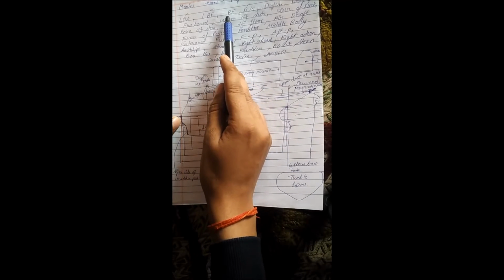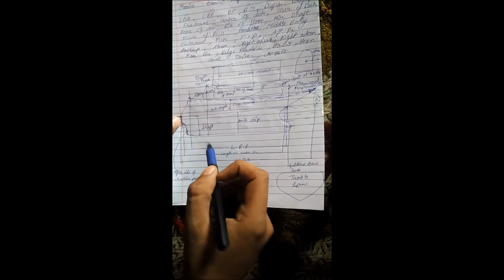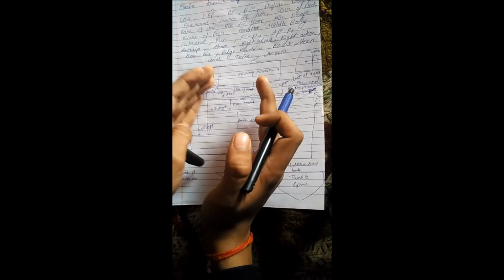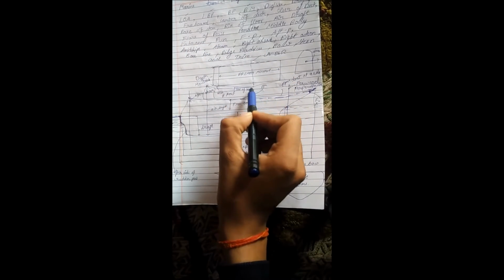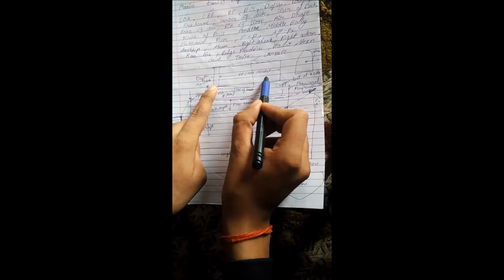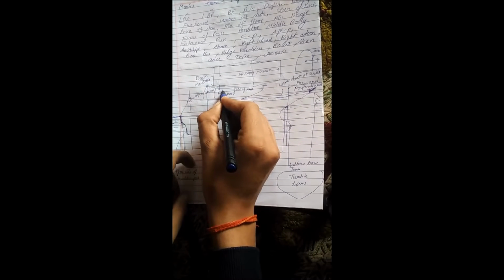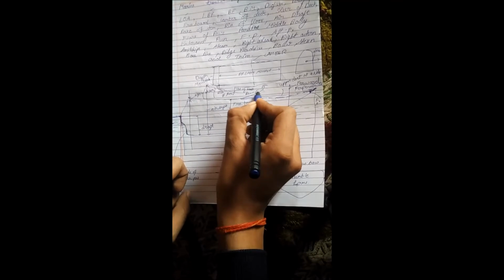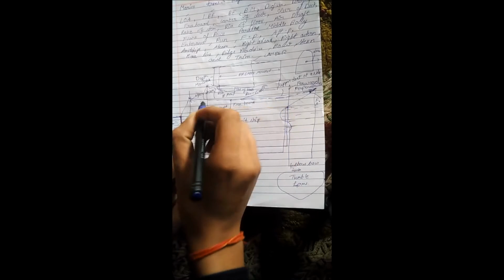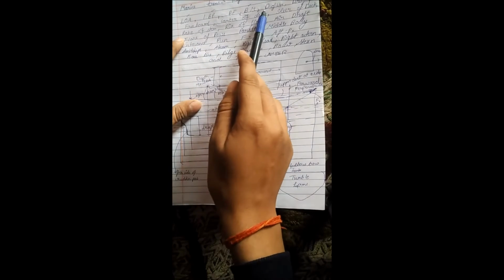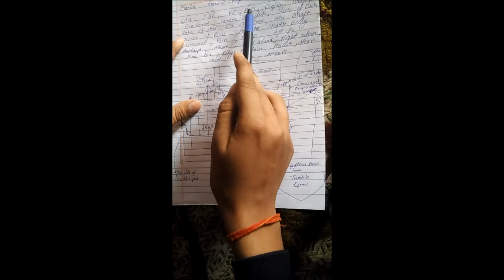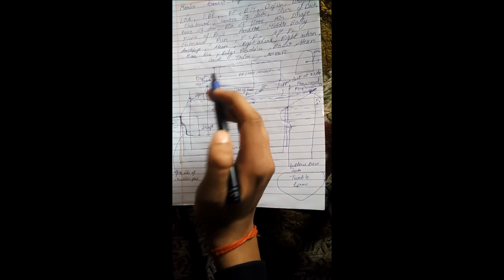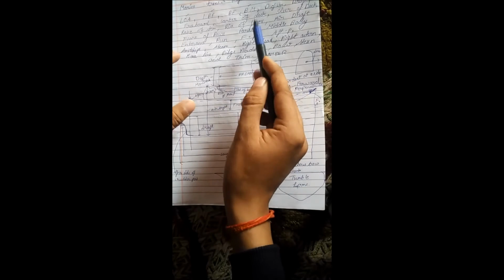Next we have breadth extreme, BE. If we look at the ship's shape like this, this is the breadth molded, and the breadth extreme is the whole distance, from here to here. Next we have the breadth molded, which is the distance between the two opposite sides of the ship.